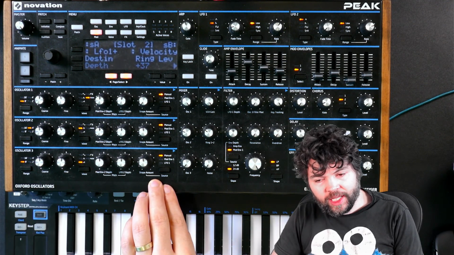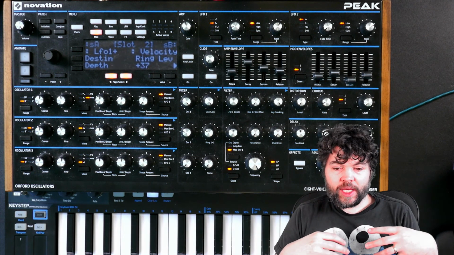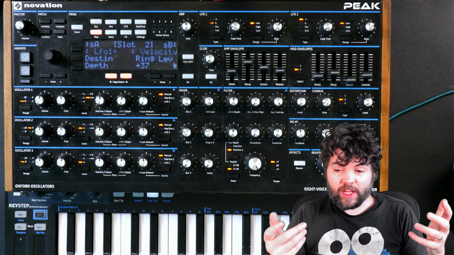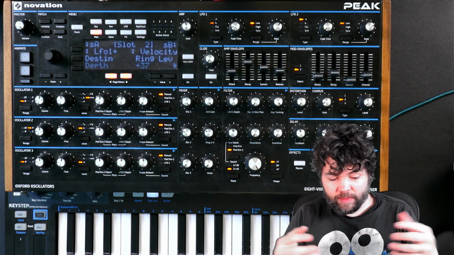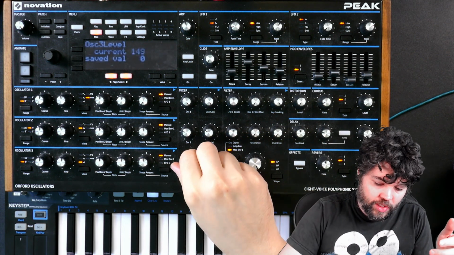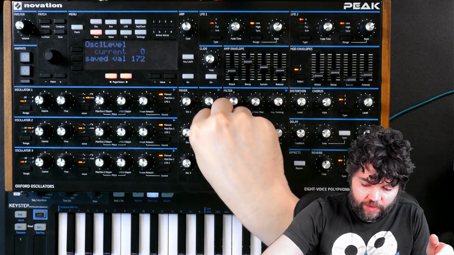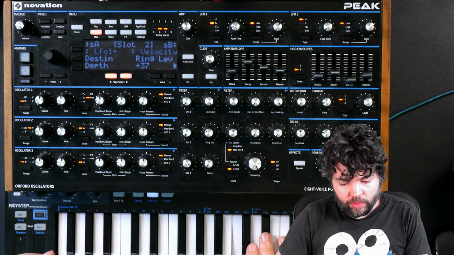And now oscillator 3 is going to give me access to potentially another timbre, maybe in a different register, maybe not. So let's just listen to oscillator 3. Let me turn these down for now, I'll leave that there.